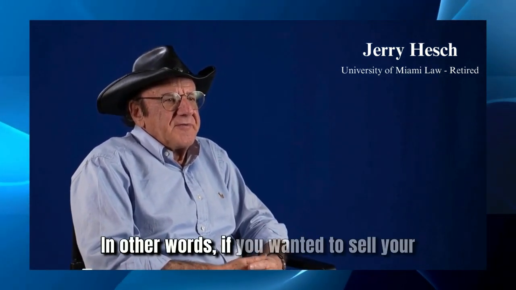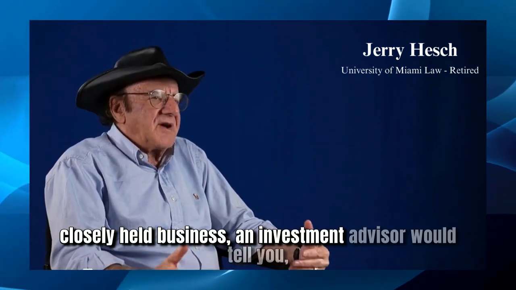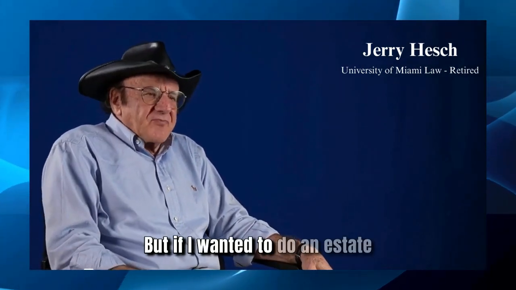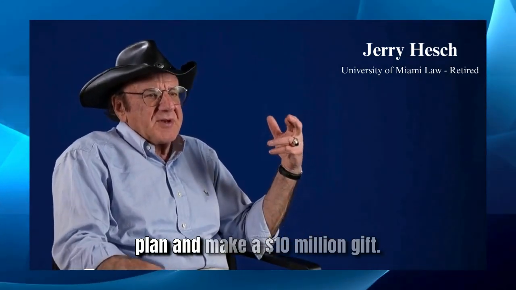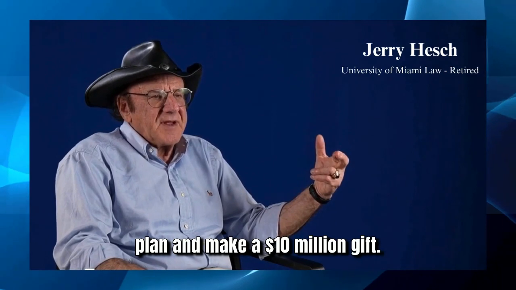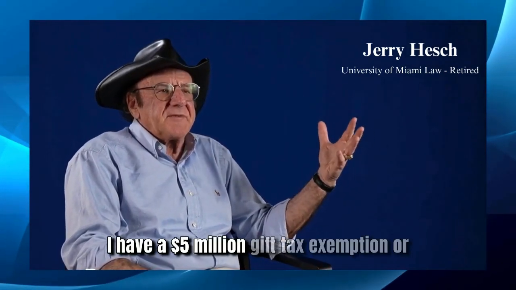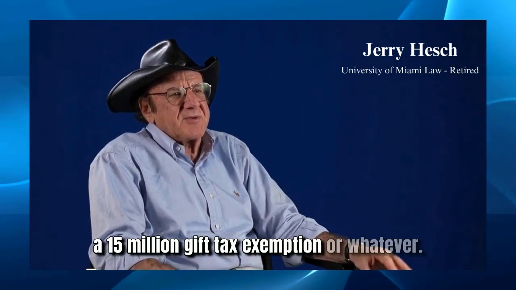In other words, if you wanted to sell your closely held business, an investment advisor would tell you, you can sell it for $10 million. But if I wanted to do an estate plan and make a $10 million gift, I have a $5 million gift tax exemption, or a $15 million gift tax exemption, or whatever.